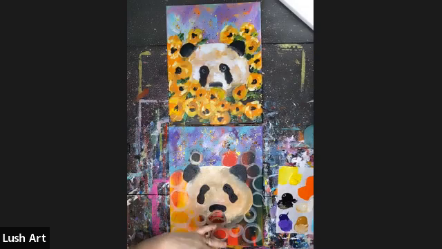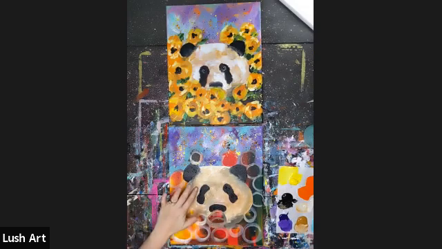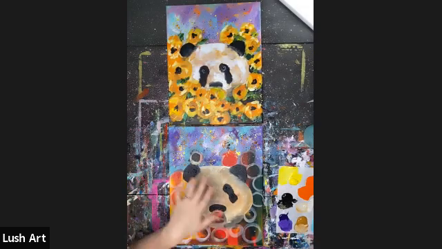So this should be tacky dry. If you touch it and it feels a little sticky, but it's not coming straight off of the canvas, it's plenty dry enough that you can add the highlights.